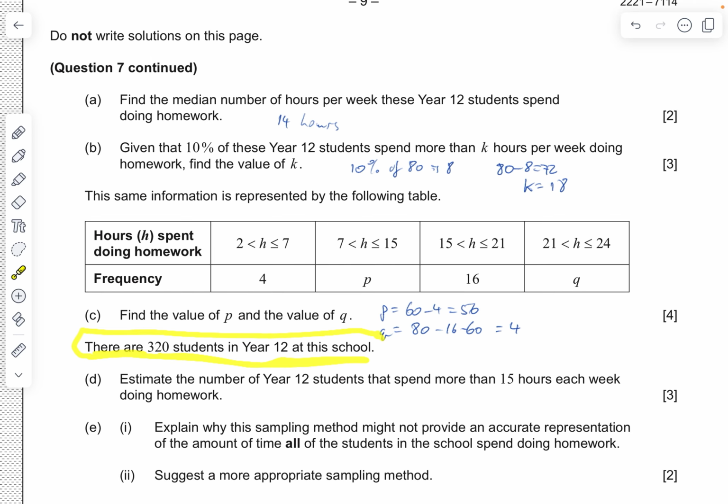Watch out for these little bits where it gives you a bit more information in between a section. Estimate the number of year 12 students that spend more than 15 hours per week doing homework. Well, those that spend more than 15 hours is 20, so it's 20 80ths, because we had 80 students in the survey. But we've actually got 320, so it's this fraction of 320, which is 1/4 of 320, which is 80 students.